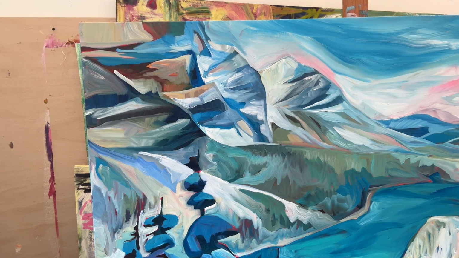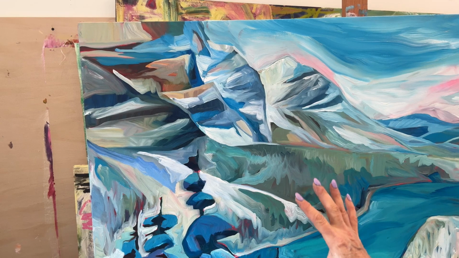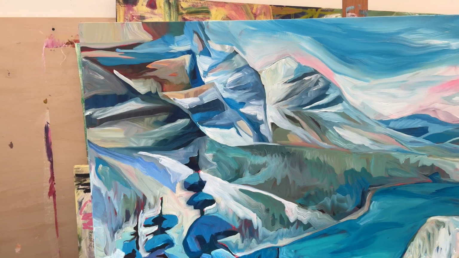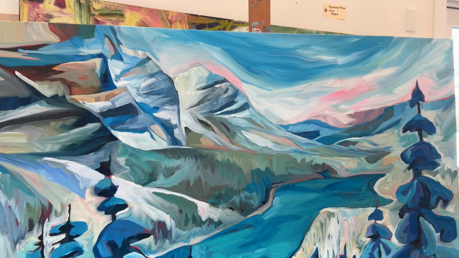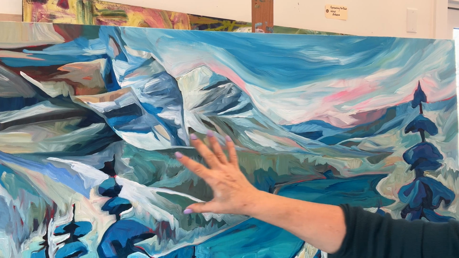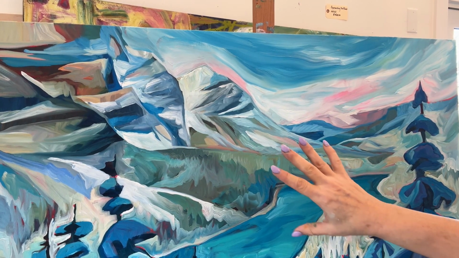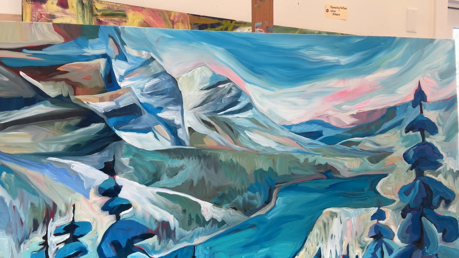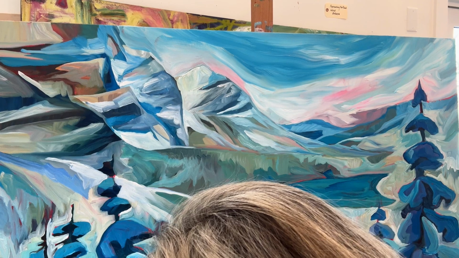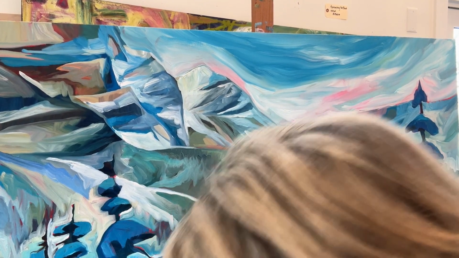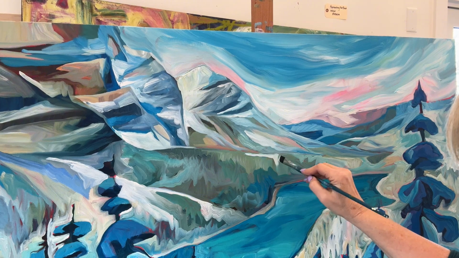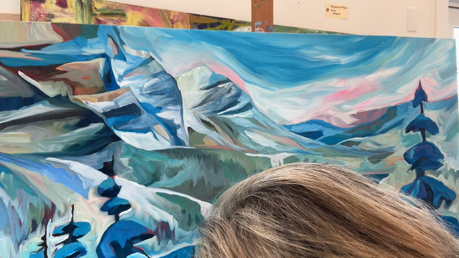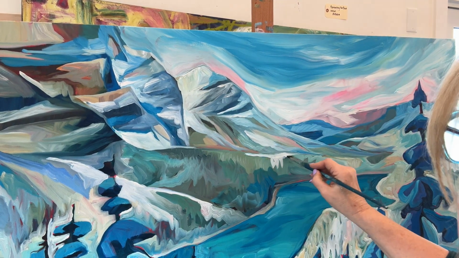Okay, now I'm going to work this. I need to come back up in here and work this, but I'm not quite sure what I want to do, so I'm going to leave it. But what I want to do is push this back even more. And so work with me on that. I'm using lots of white and bleached white now to just go over, but it's never pure white. There's always something in it.